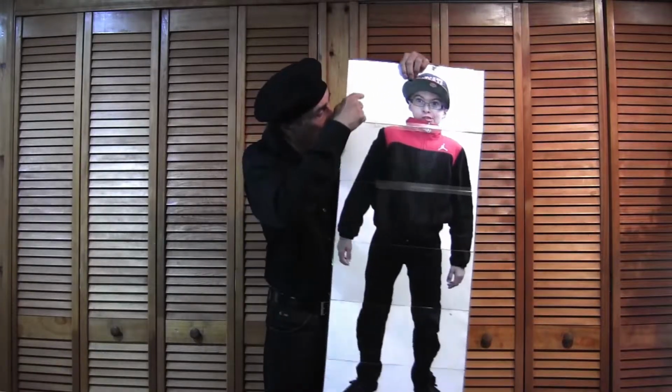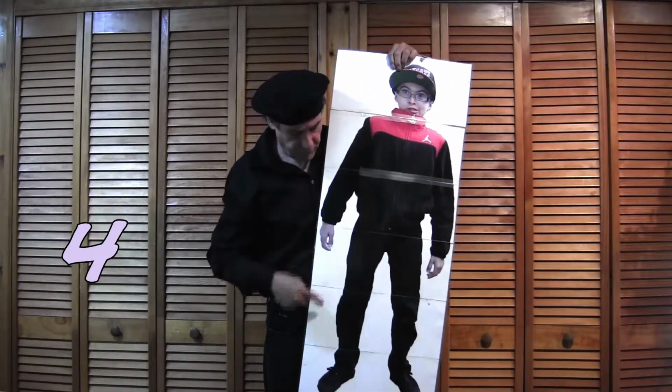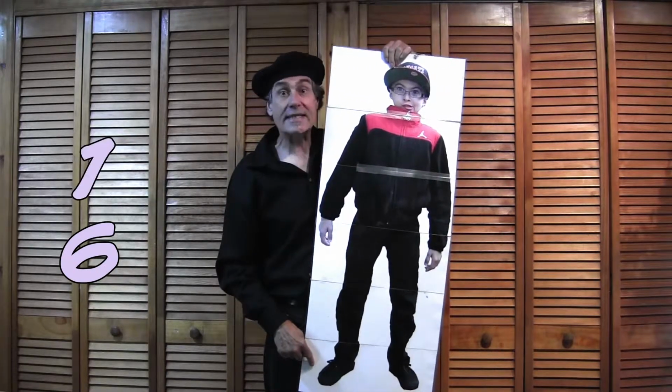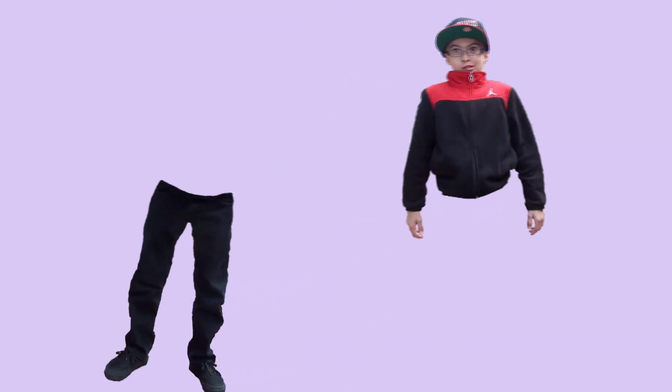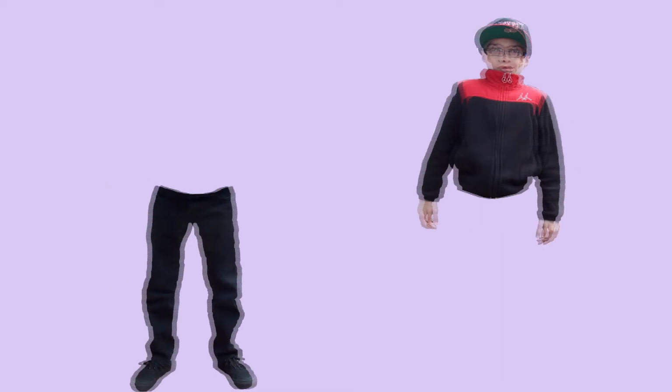Boing. 1, 2, 3, 4, 5, 6. That means his head is what fraction the height of his body? 1/6. Halfway down, that's where the hips are, halfway down.